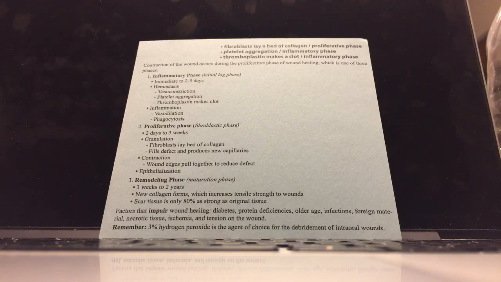Again, the inflammatory phase is immediately to 2 to 5 days, and includes hemostasis and inflammation.